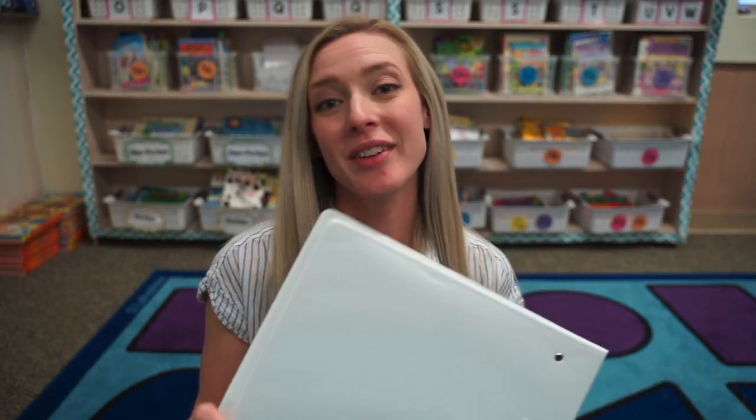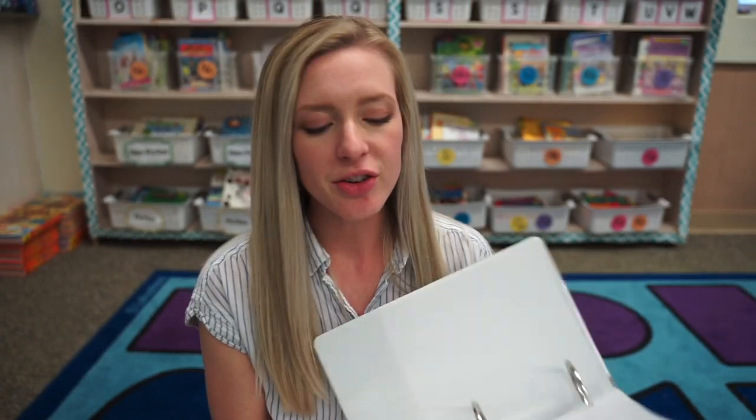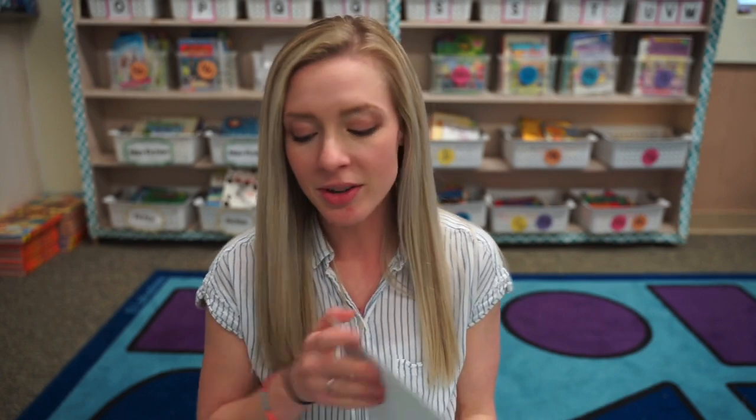I just keep everything in a binder. I know it's a little old-fashioned, but it really helps me stay organized. I just have all their names with tabs, and that way whenever it's time for their conference, you can just open up to their tab and pull out their stuff and you're ready.